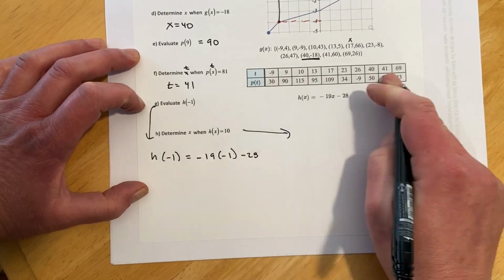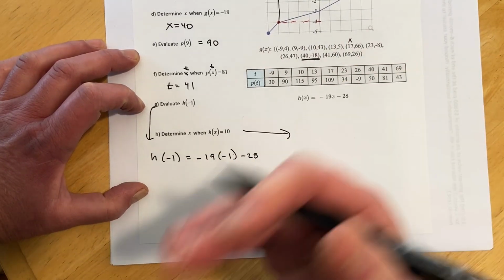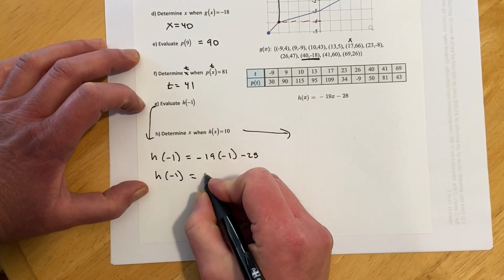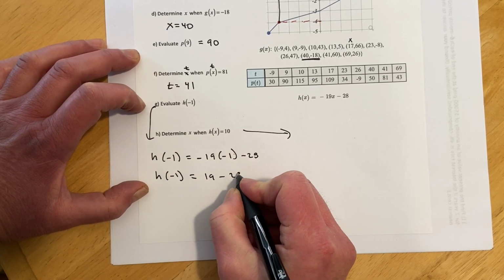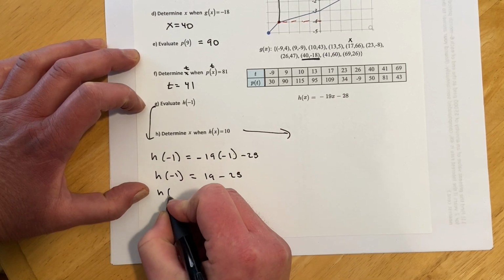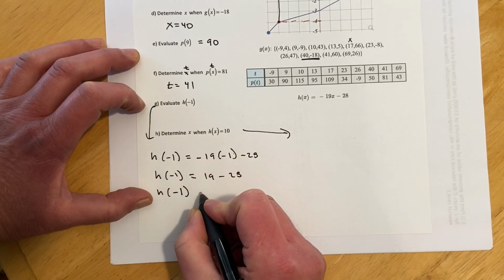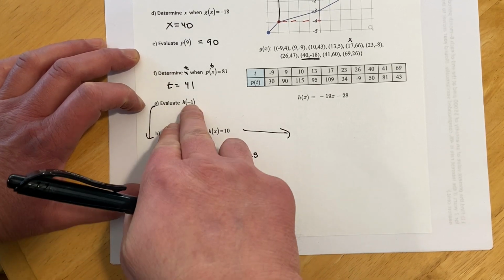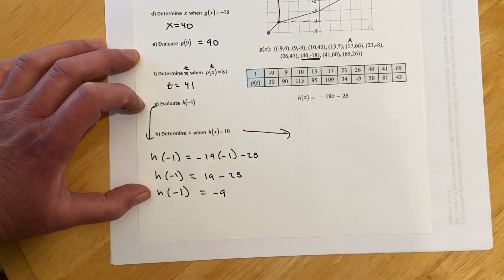This time we're not told the output, so we're just going to calculate it and see what comes out. So h of -1 equals 19 minus 28, or h of -1 equals -9. So when I put in a -1, I get out -9.